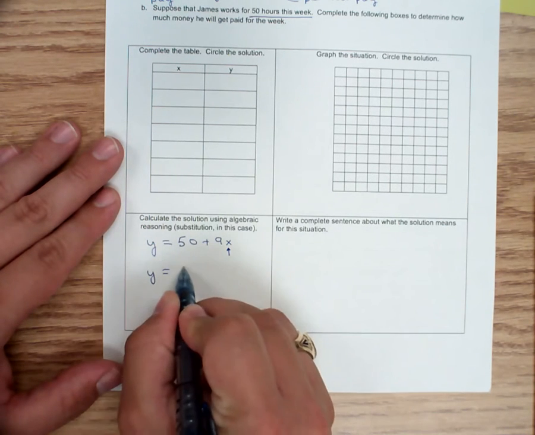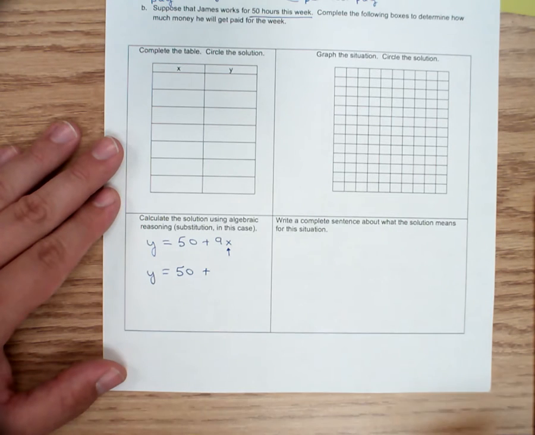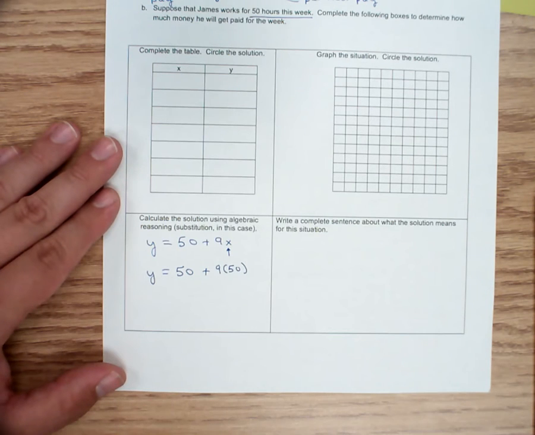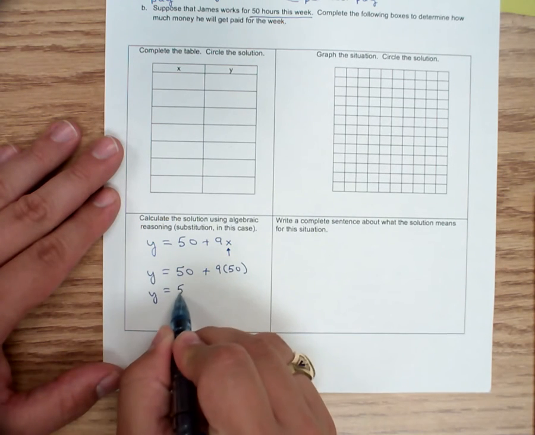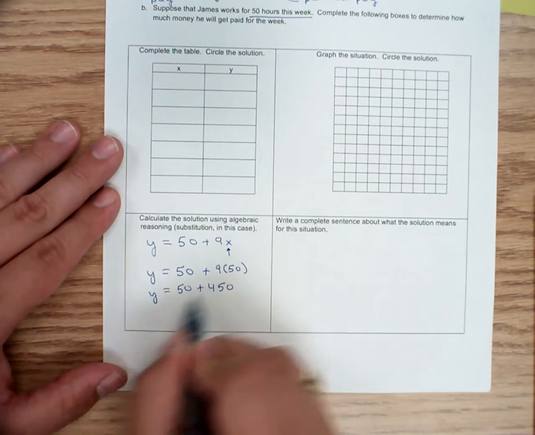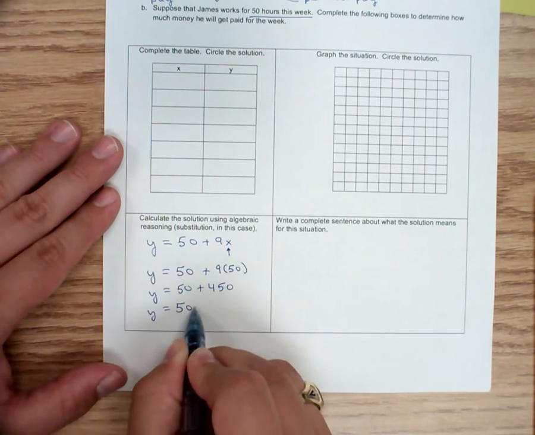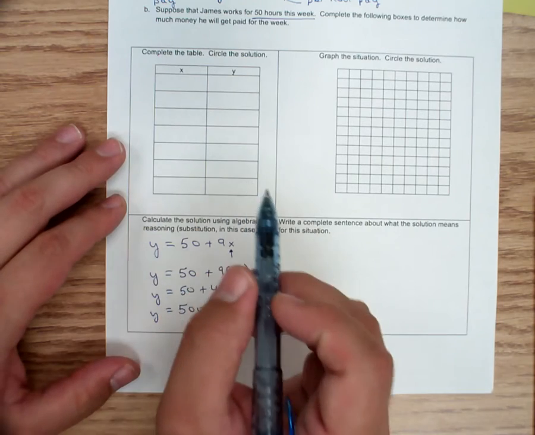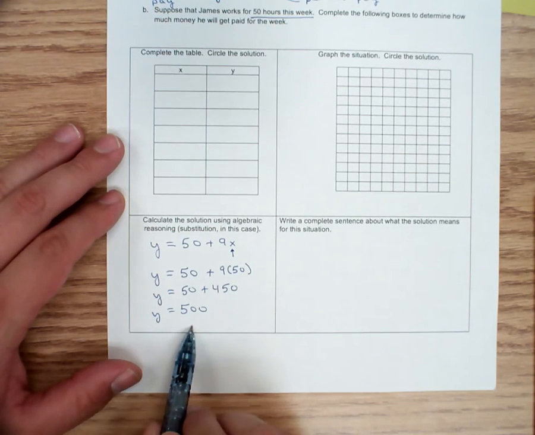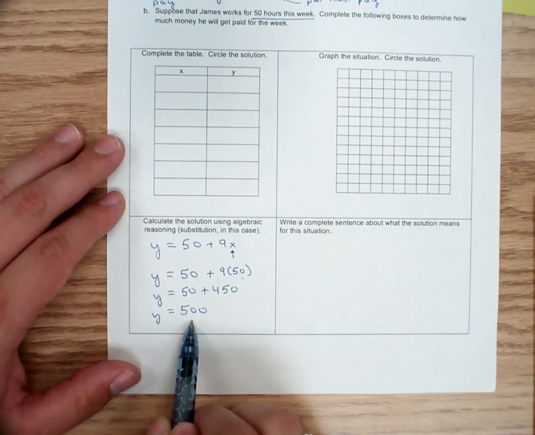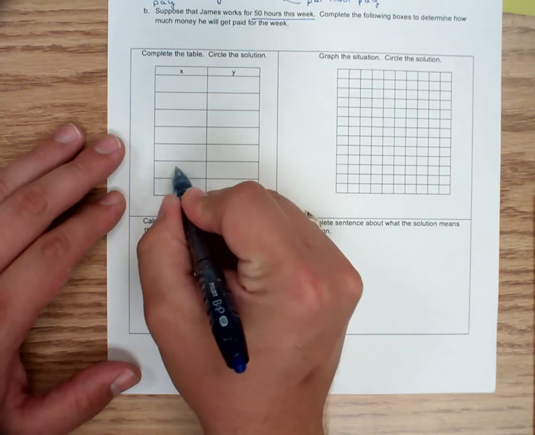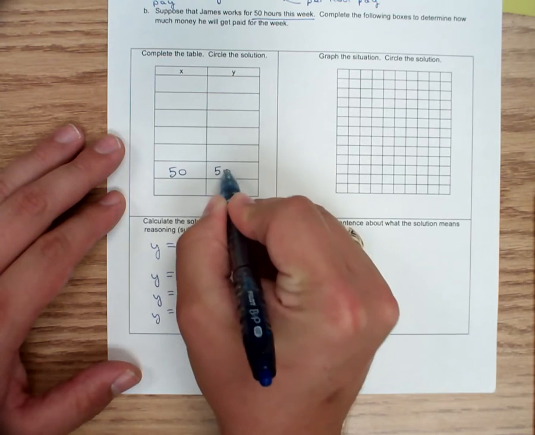Okay, so y equals 50 plus 9 times 50, because that's the number of hours we have. So that's 50 plus 450, right? So y equals 500. So now on my table, I know where one of these is. I know that at 50 hours, it's 500.